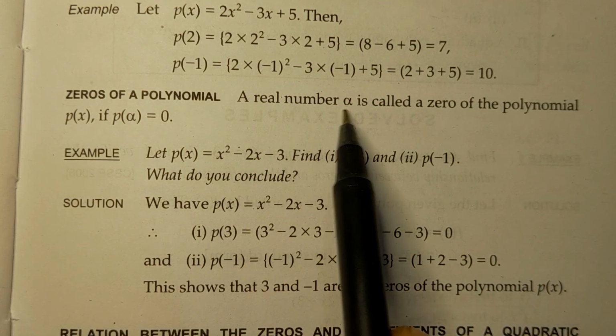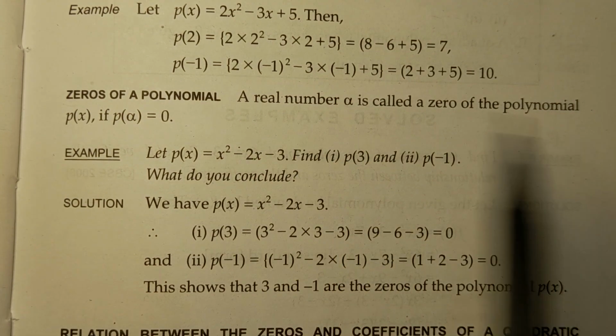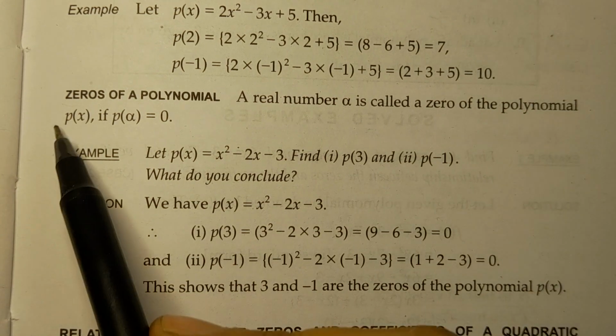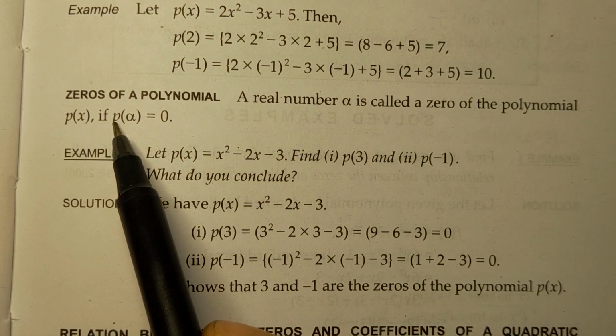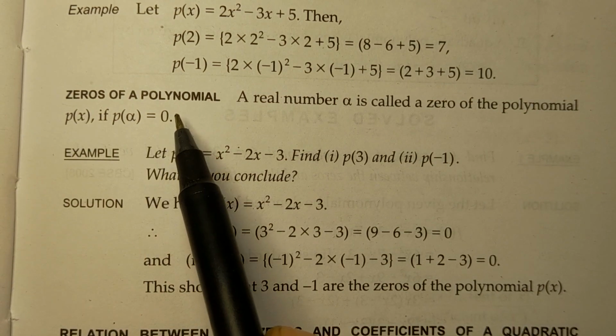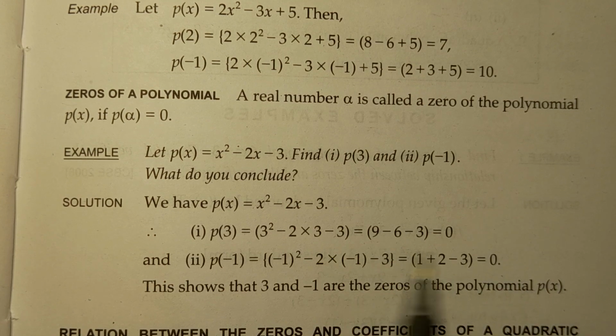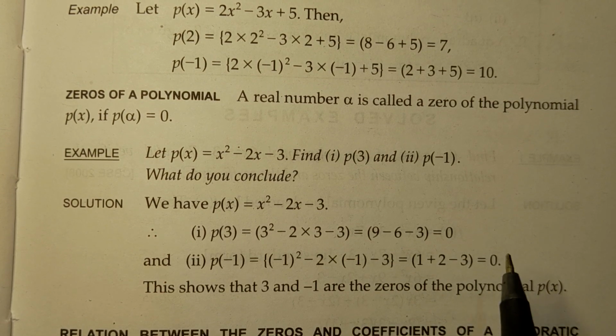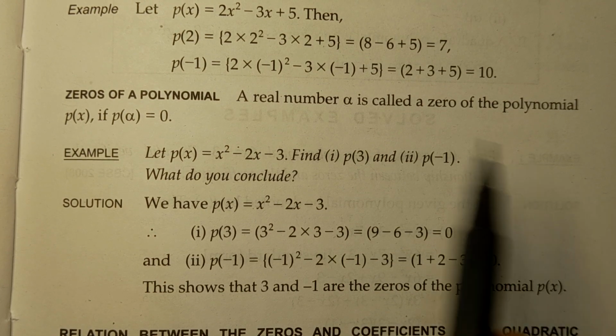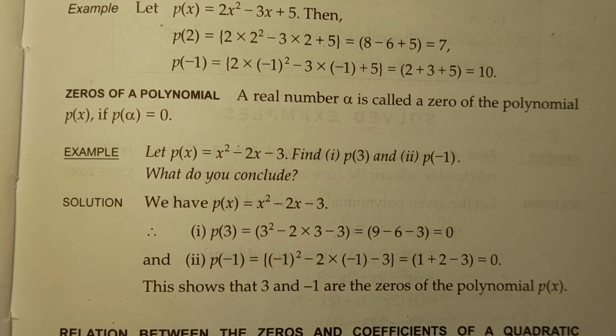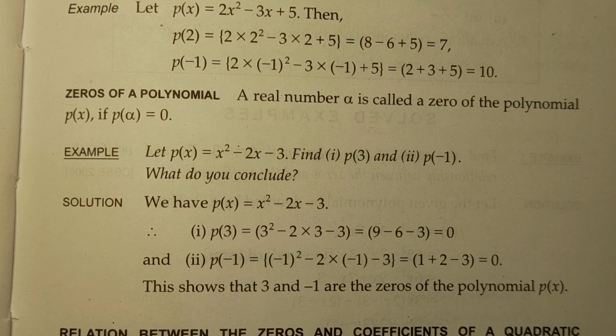A real number alpha is called a zero of a polynomial p(x) if p(alpha) is equal to 0. So if any value satisfies the equation and gives the result 0, that value of x will be alpha. So that is the zero of the polynomial. And this is all revision of class 9; we already dealt with it in class 9.